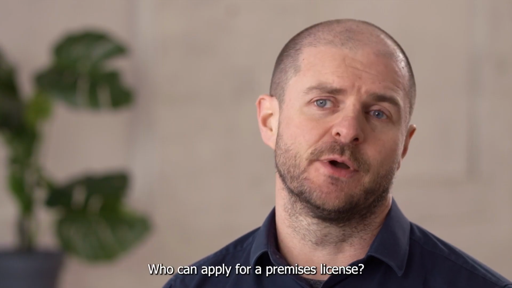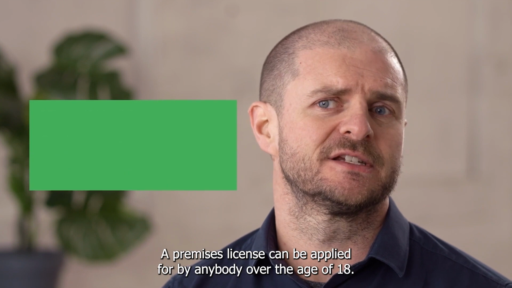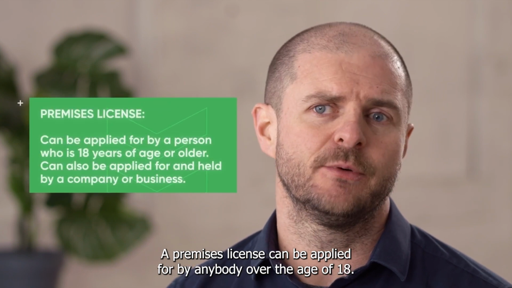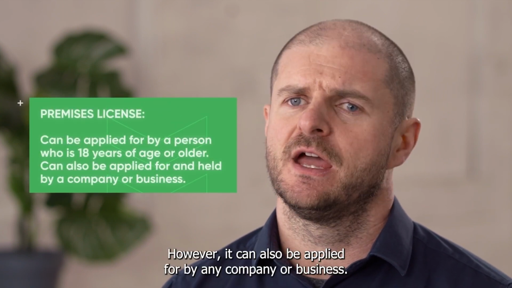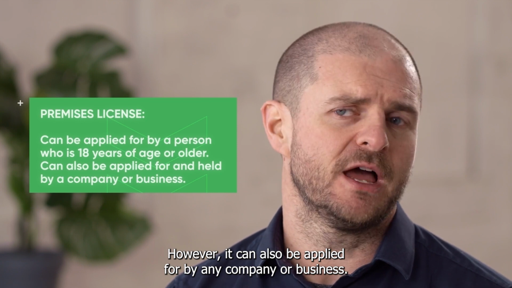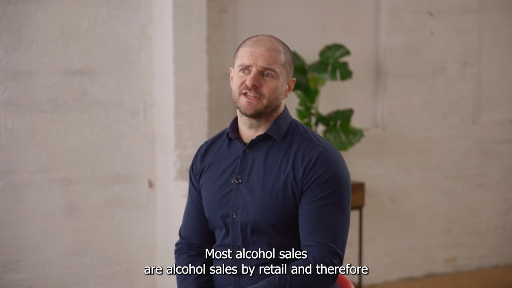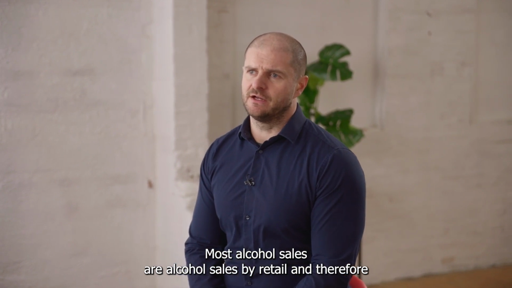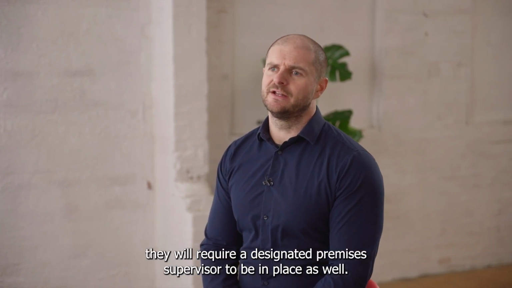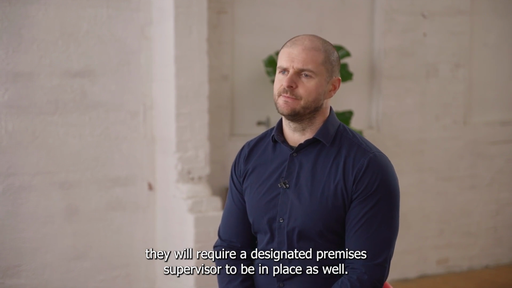Who can apply for a premises license? A premises license can be applied for by anybody over the age of 18. However, it can also be applied for by any company or business. Most alcohol sales are alcohol sales by retail, and therefore they will require a designated premises supervisor to be in place as well.